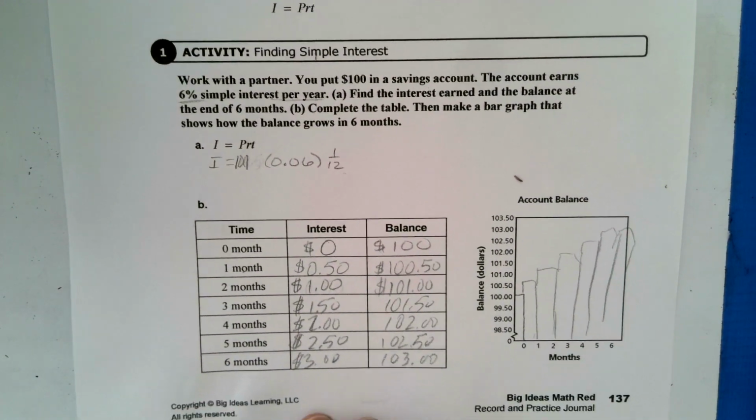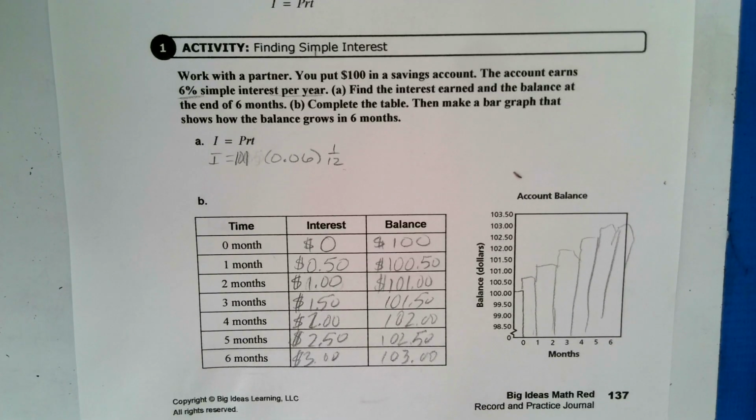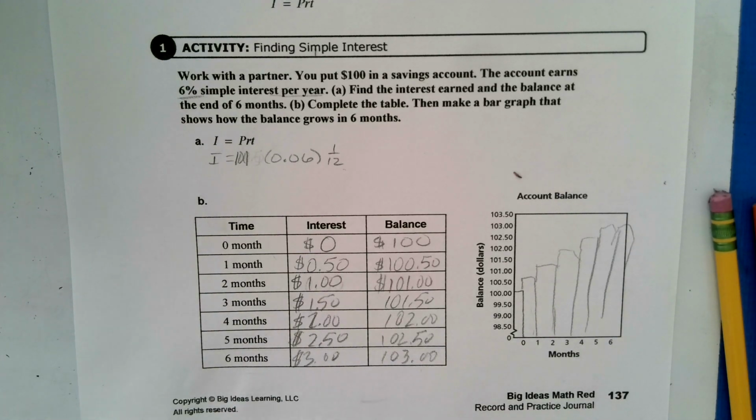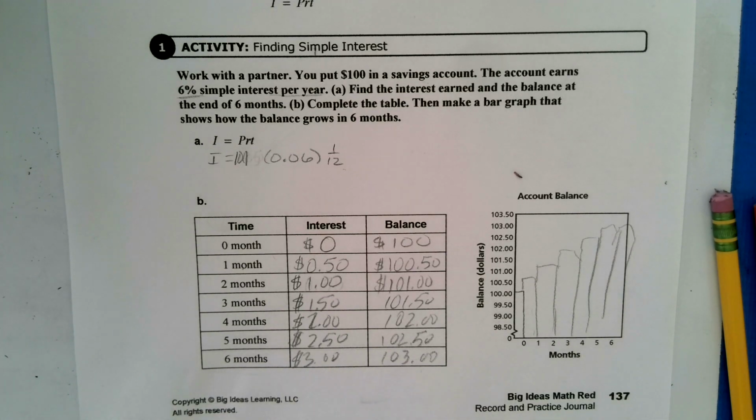Now imagine if you'd put $100,000 away, okay? You're making big bucks on that. If you earn 5% on that, you are earning $5,000 a year. So that's why investing does make sense over time. And that's why you're learning to calculate interest. So let's look at some other example problems.